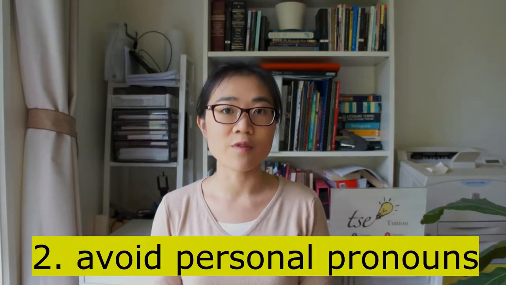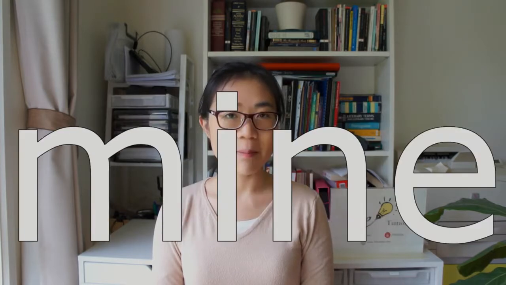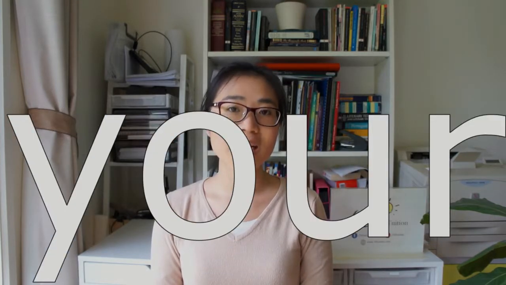The second thing to look out for to make your writing more formal is avoiding the use of personal pronouns. Personal pronouns refer specifically to these words: I, my, me, mine, you, your, we, us, our. We try not to use these words because these words imply that there's a relationship between you, the writer, and the reader. It suggests that you are talking to them directly or that you are referring to yourself in relation to them. And remember, when we're trying to write formally, we try not to assume that relationship at all.